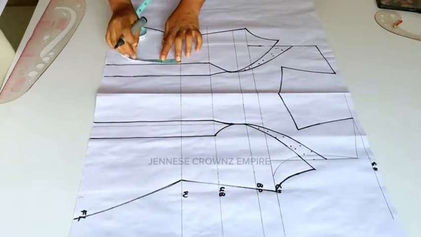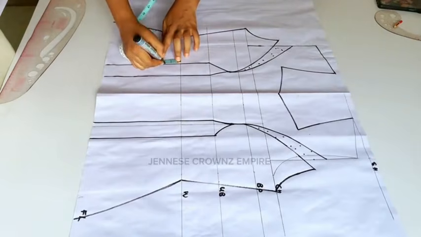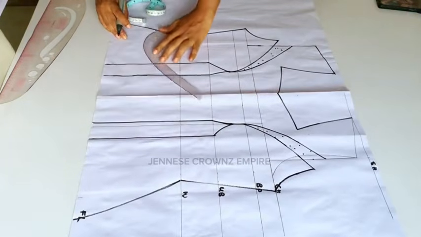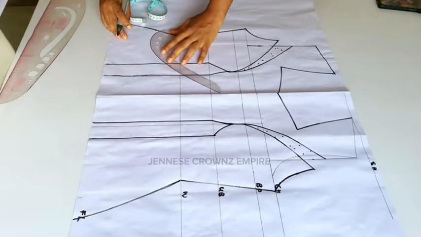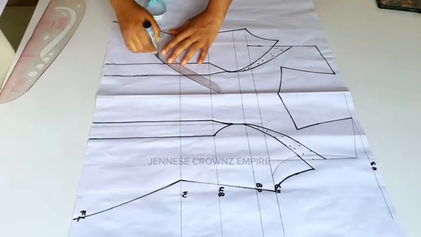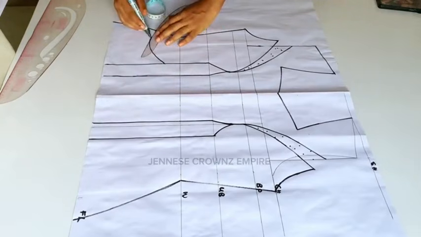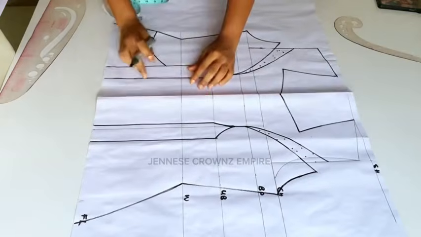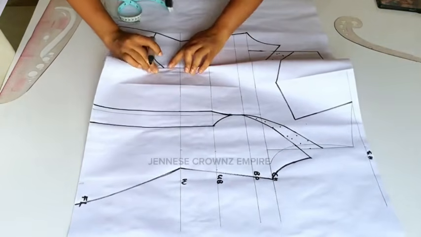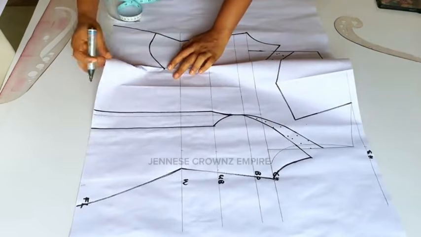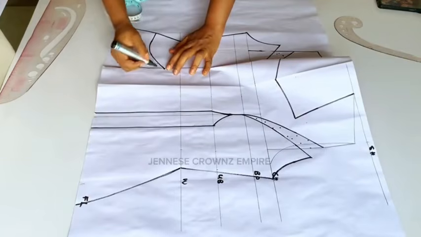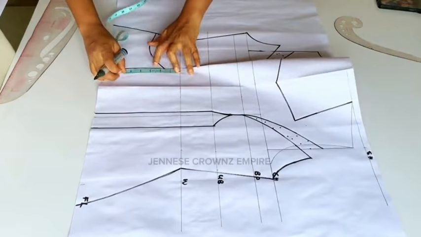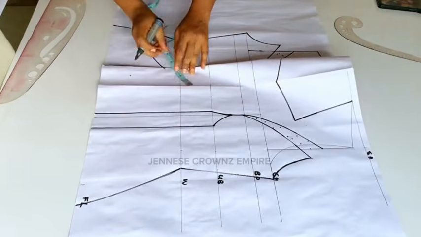Okay. Then I'll come down from this point. I marked 1.5 inch. So I'm just going to use my curve to get that line or curve at that part here. Then I will go ahead and blend in the dart legs like this by folding my pattern paper like this, and I'll mark. So now for this part, this center part, I'll be coming down by 5 inches. You can do more if you want. I'll just mark 5 inches.